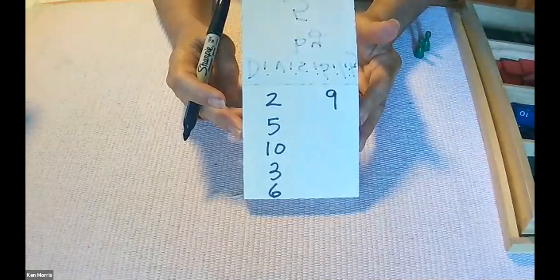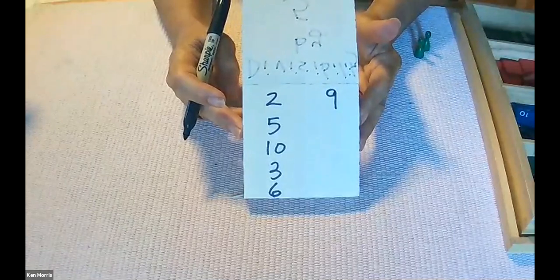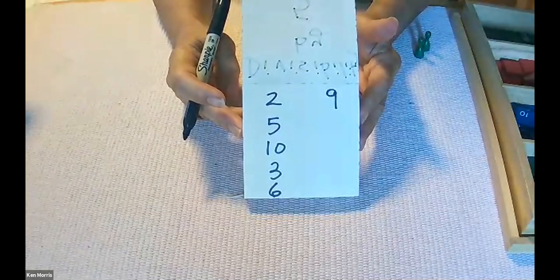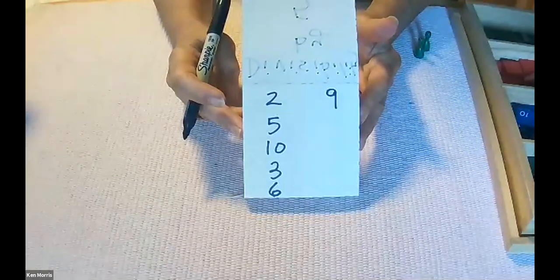And I will show you all the rules in a minute. You actually should have them in your handouts or in Google Classroom. Questions?